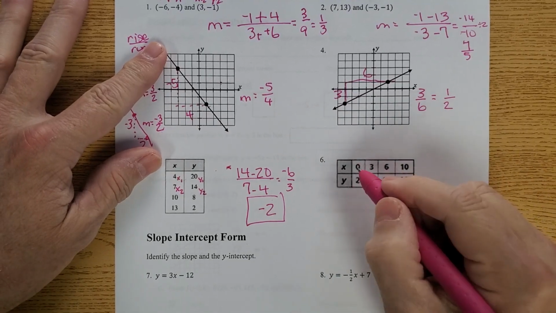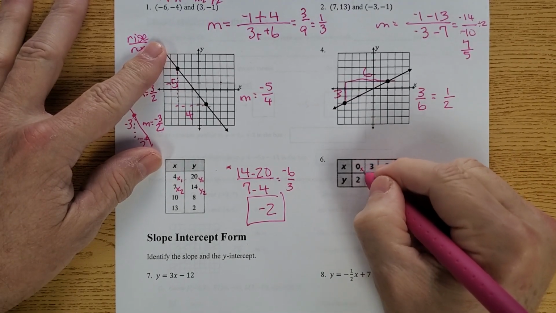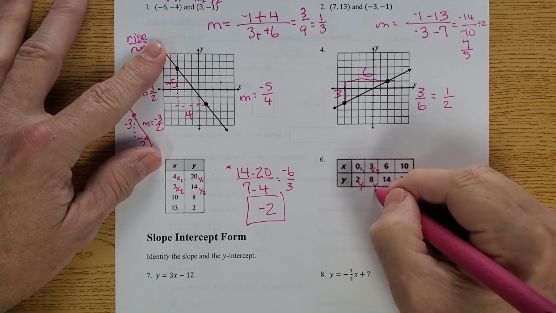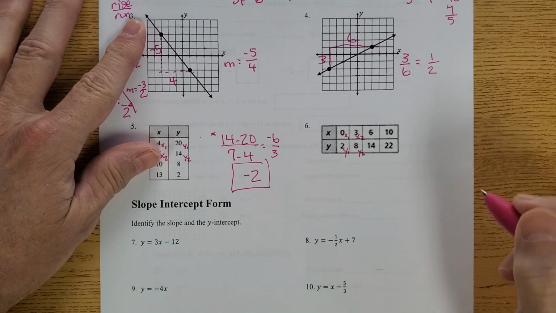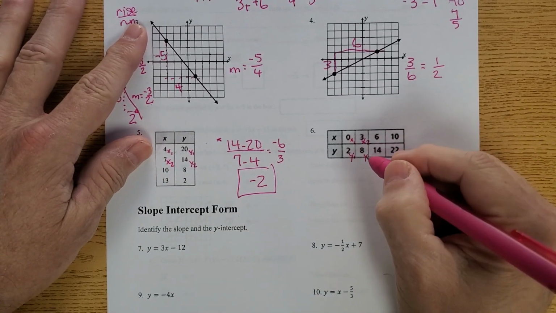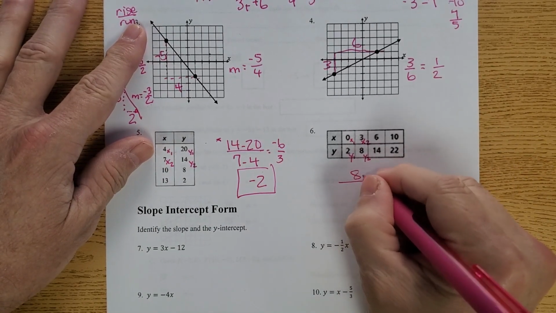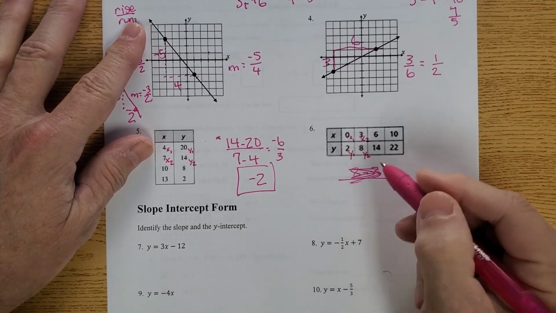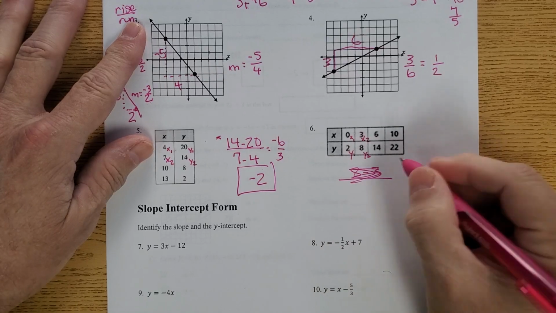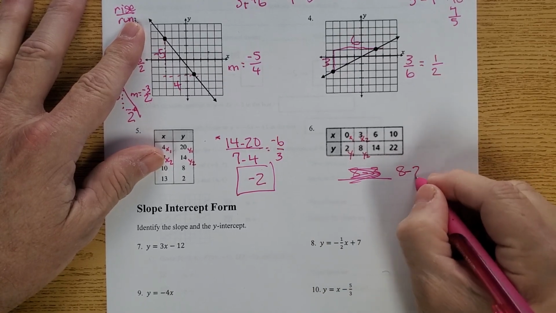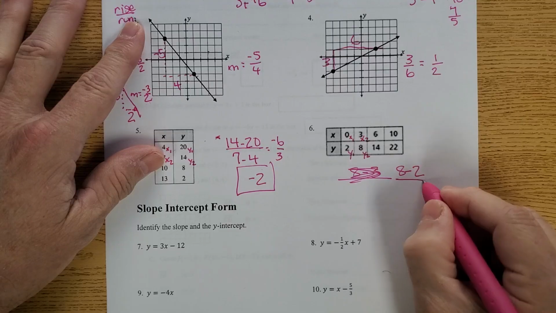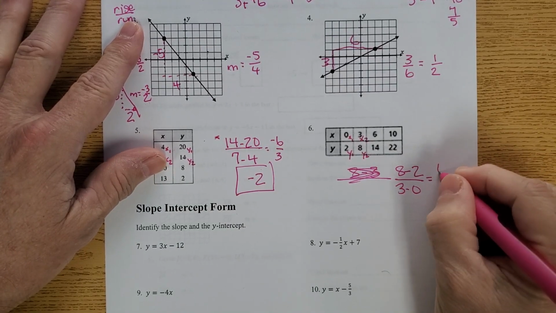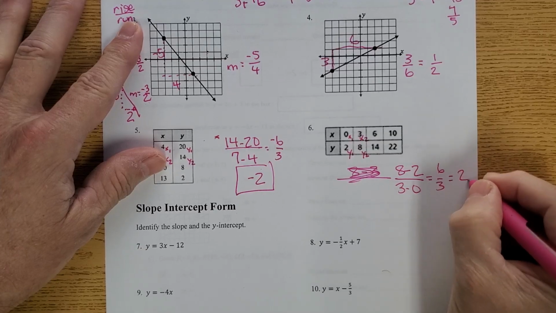All right, so this is my first point, so I'm going to call this x1 and y1 here, and this is my second point, x2 and y2. Okay, making sure you can see. All right, so this would be 8 minus 3. No, I did it wrong. Okay, this is y2 minus y1. Okay, you got to be careful. See, teachers can make mistakes too. Okay, so 8 minus 2 over 3 minus 0, right? And you get 6 over 3, which is a slope of 2.